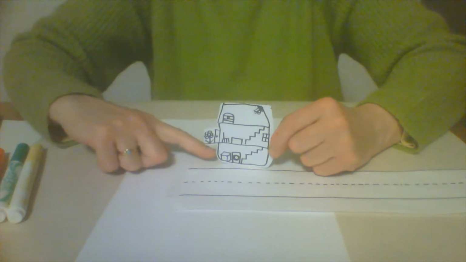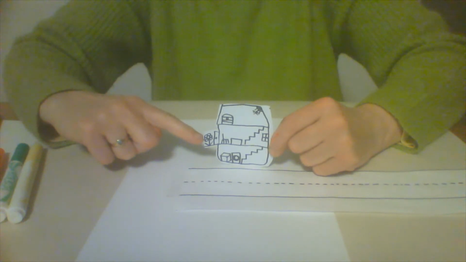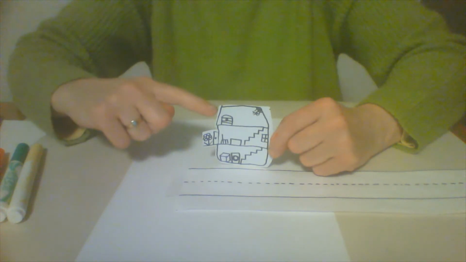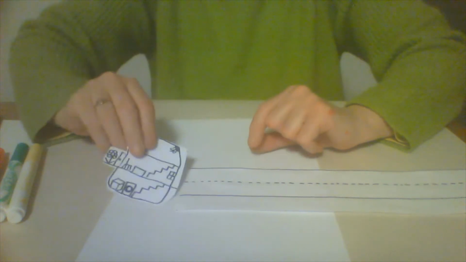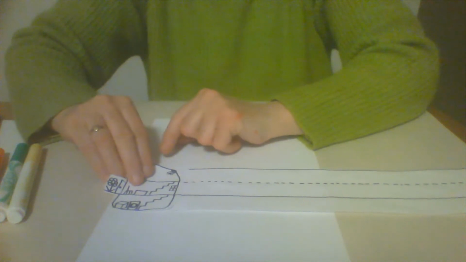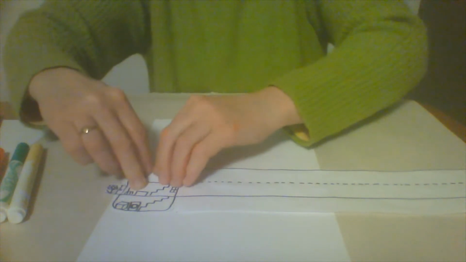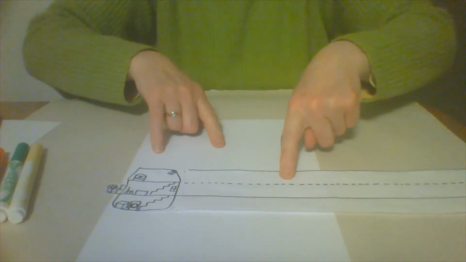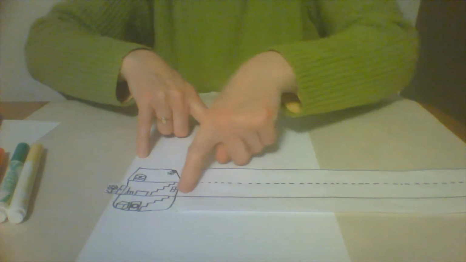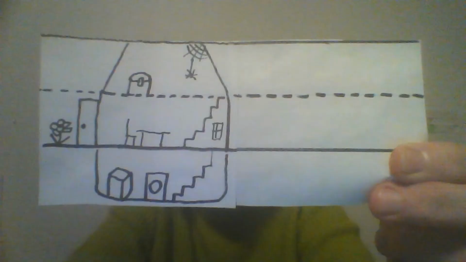Here's a picture of my house. This is underneath the ground in the basement. This is the main part of the house where I live, and this is up underneath the roof. It's the attic. Let's put it down on the page, and you can see that I'm lining it up. Put a bit of sticky tack under there so it doesn't jump around. You can see I'm lining it up so that the attic is along here. The main part of the house where I live is here, and the basement is here. Take a careful look.